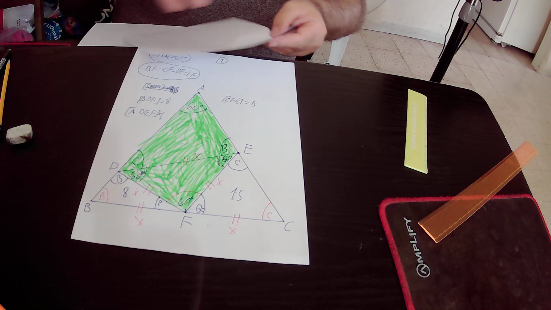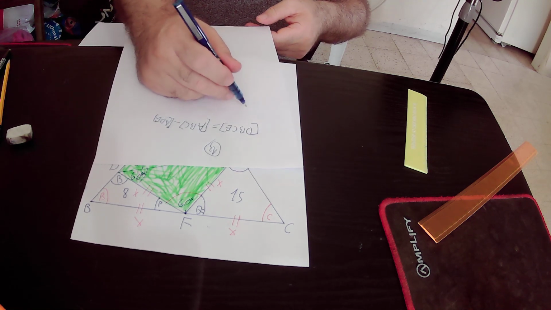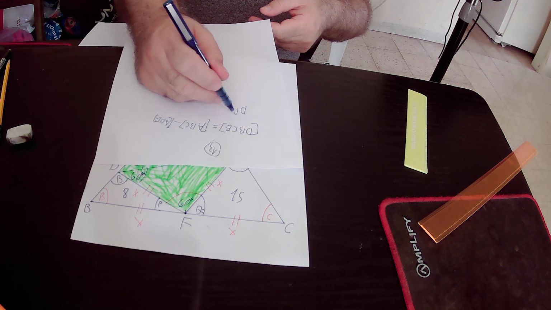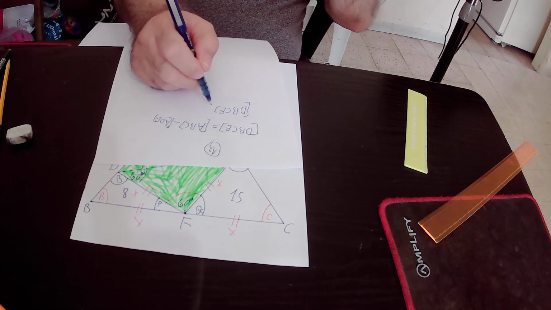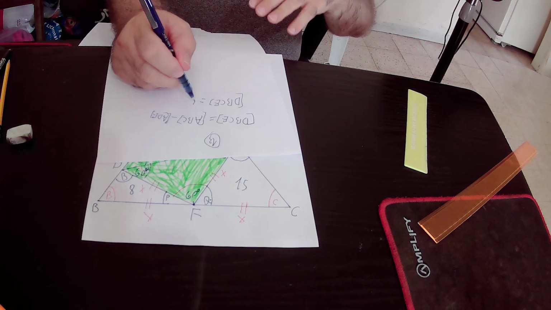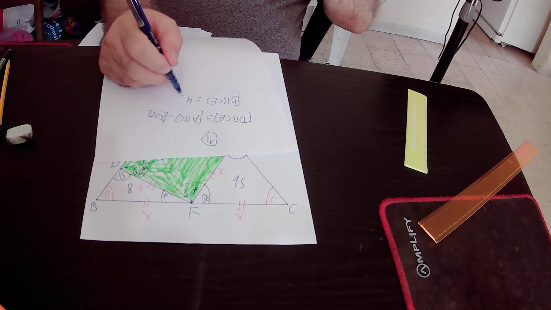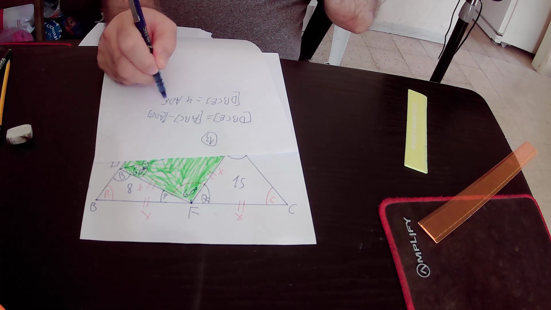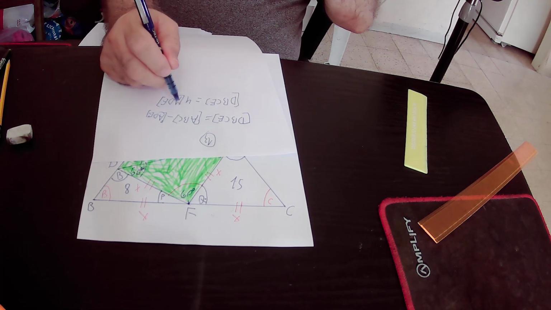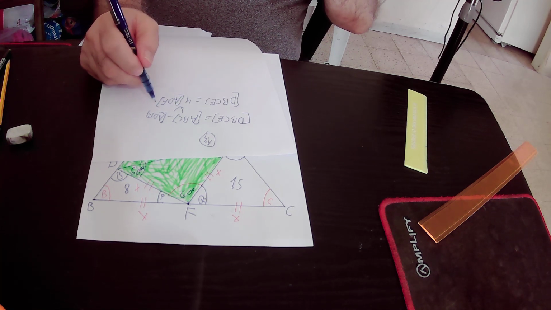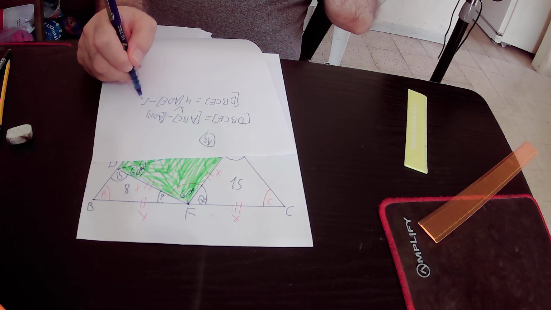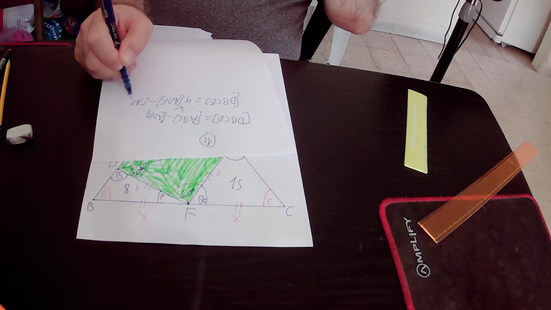So we'll do it now and we will get that the area of quadrilateral DBCE equals 4 times the area of triangle ADE minus 1 times the area of triangle ADE.